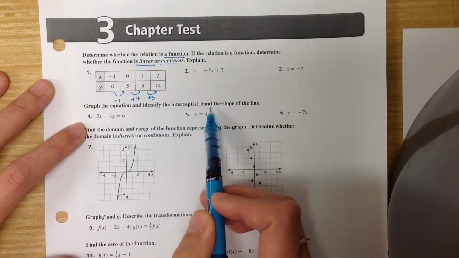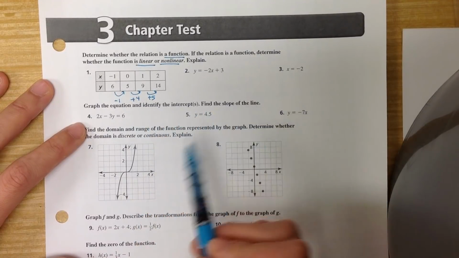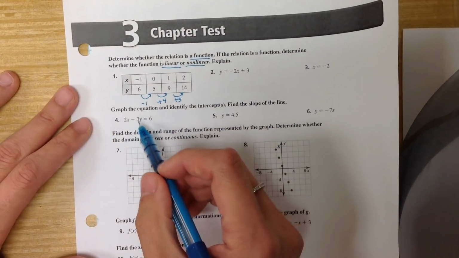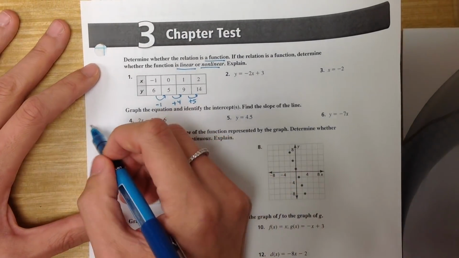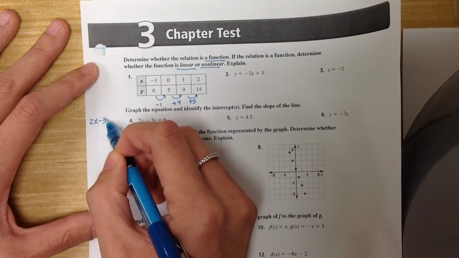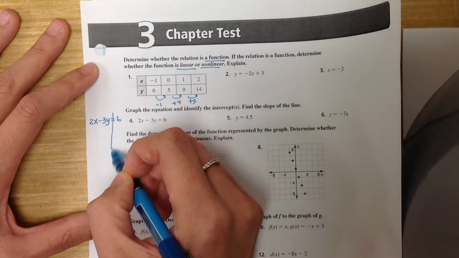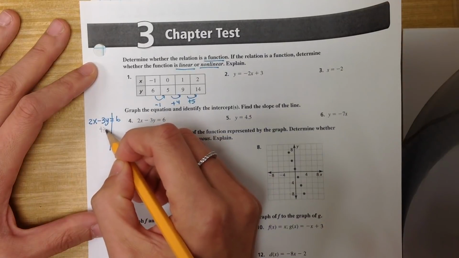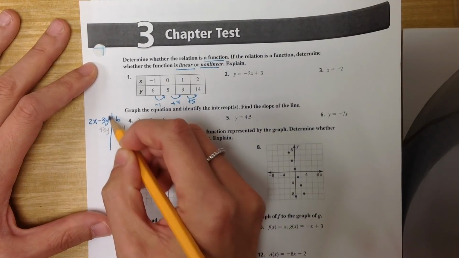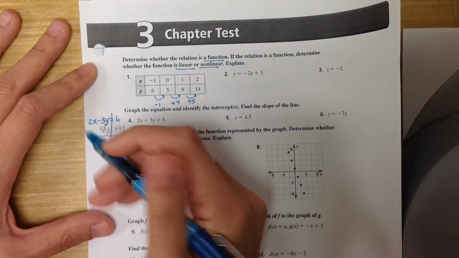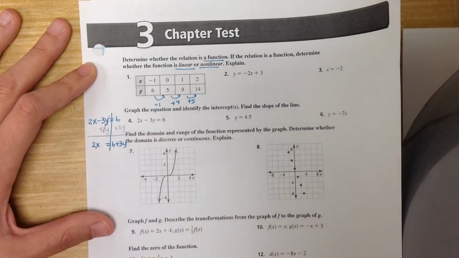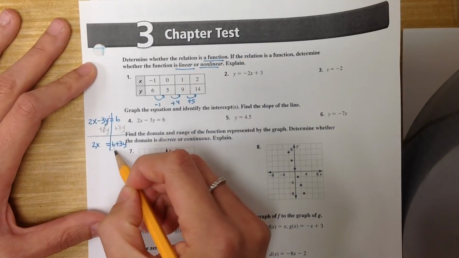Graph it first and then identify the intercepts and then find the slope. Okay. So for number 4, I have to graph it. Well, I can't graph it until I solve for y. So let me write that on the side. 2x minus 3y equals 6. Let's solve for y. Since this y here is negative, it might be in my best interest to make it positive. So I have 2x equals 6 plus 3y. Then I'm going to minus 6 on both sides.